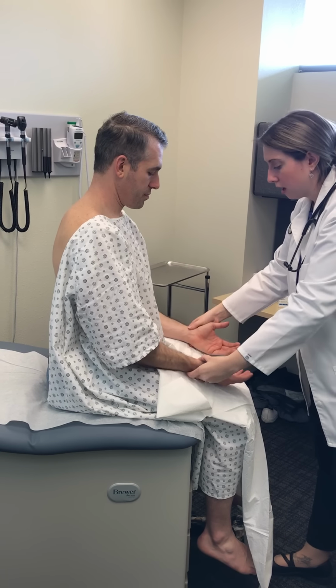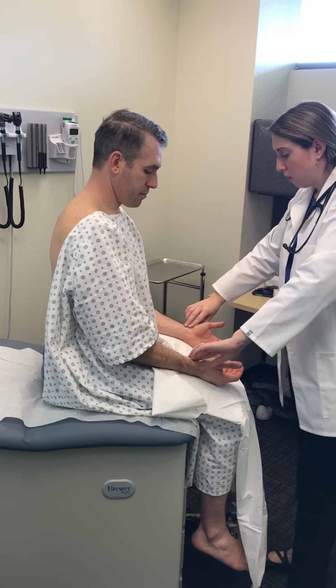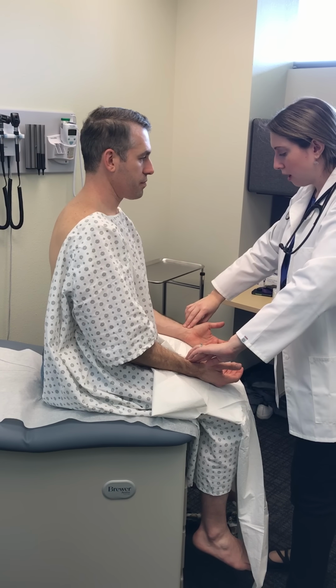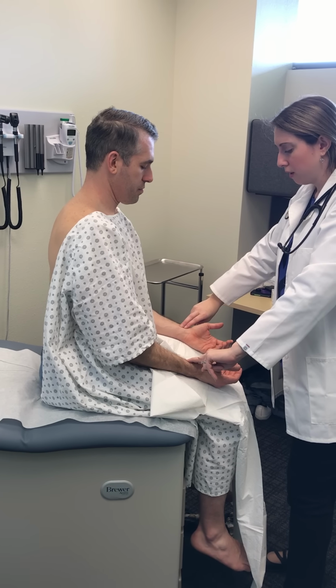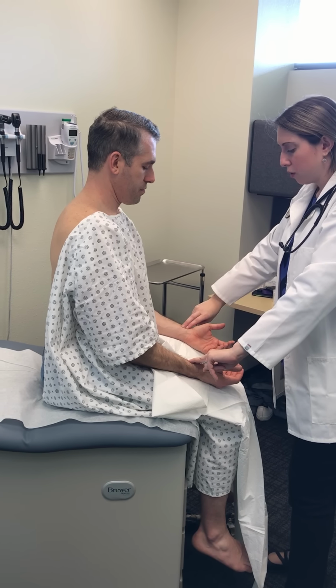Okay? I'm going to work down to the upper extremities. So we want to check distal pulses. We're going to check the radial arteries on either side. So right just proximal to the base of the thumb with two fingers. We're checking for rate and rhythm bilaterally.